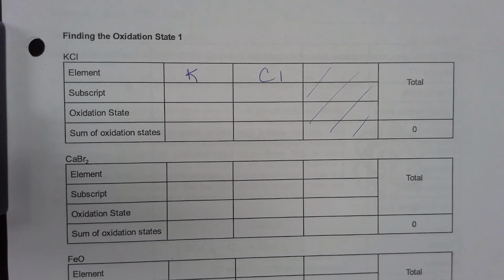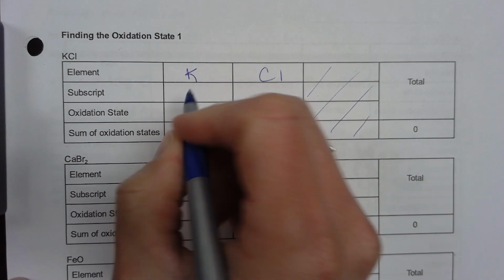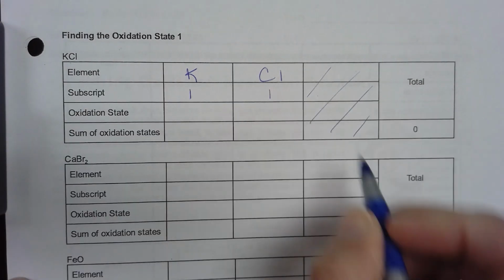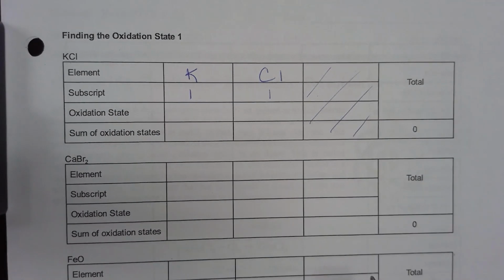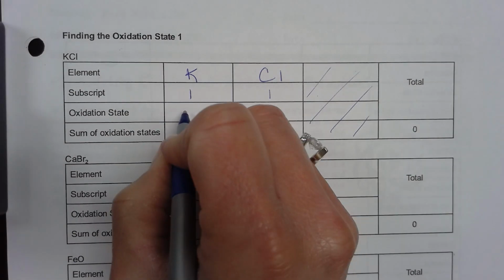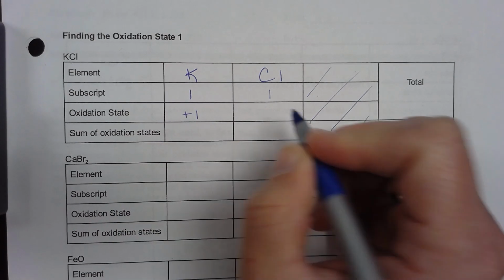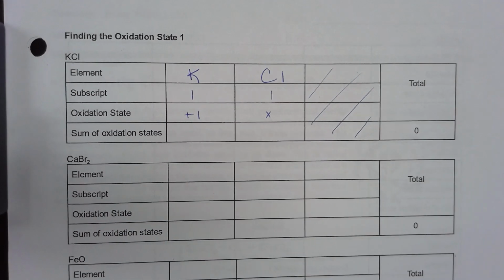Now our subscript, remember when we don't see the subscript it's 1, and same for chlorine. Now our oxidation state, we need to go and look up potassium. Potassium is a +1. Always. Chlorine, I don't know. It's going to be our X, because if you look at the periodic table, chlorine has a lot of options. Chlorine can be positive, it can be negative.